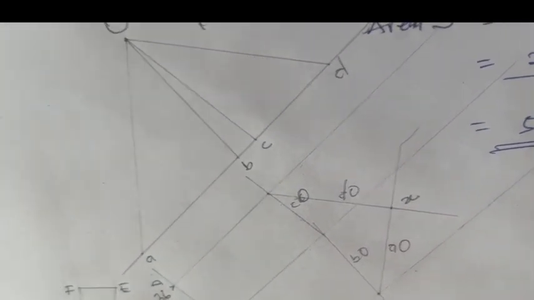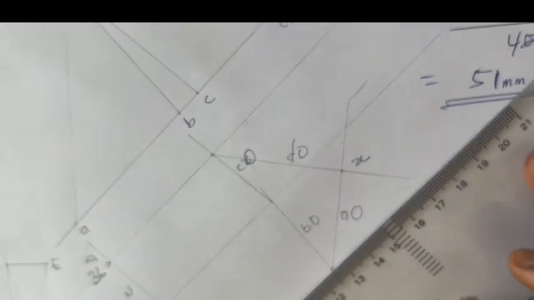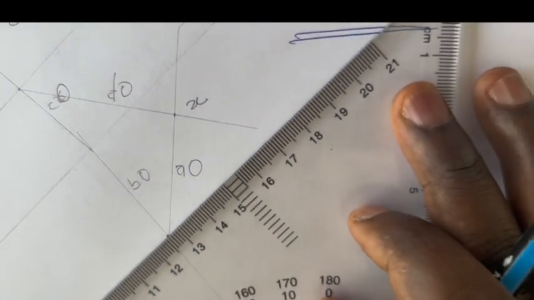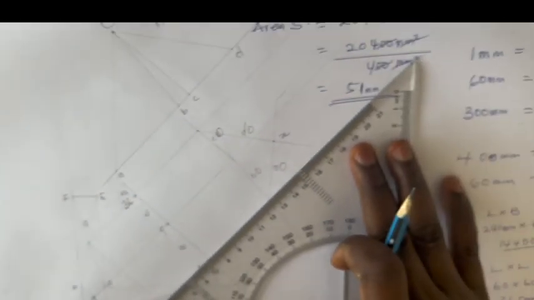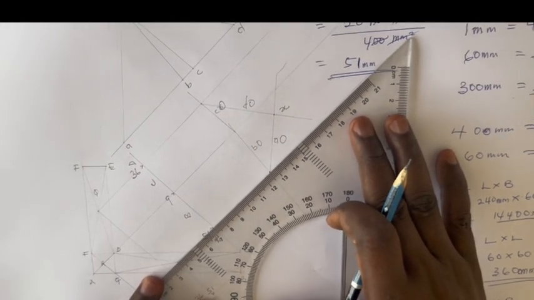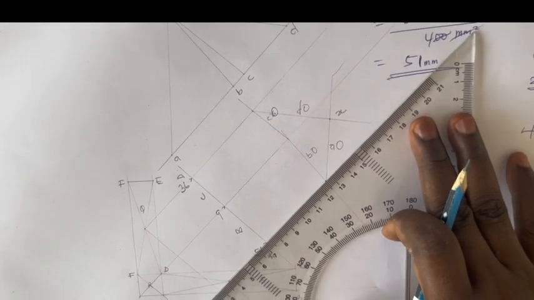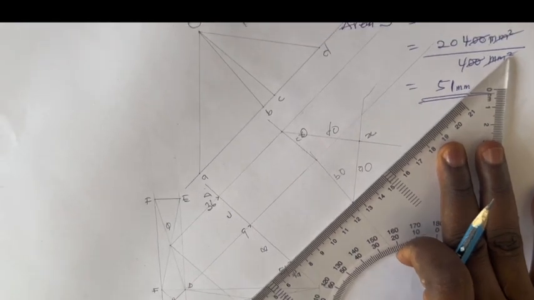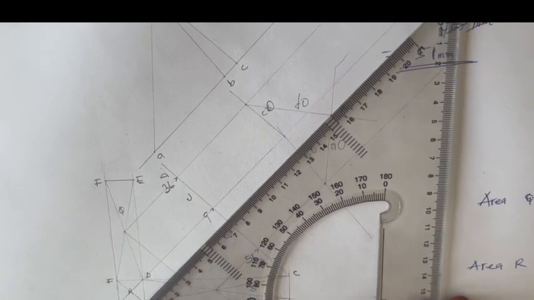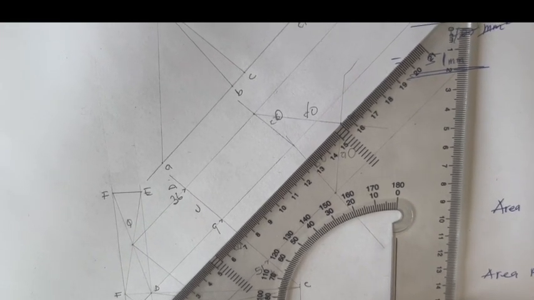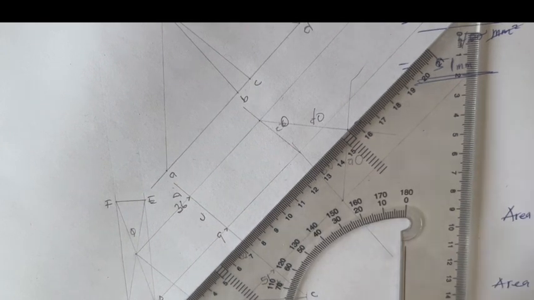So we'll be drawing a line that is parallel to the loads that are acting from X to the object, right? So this is what I'm doing now. So slide it till it gets to this side and get this line, right?